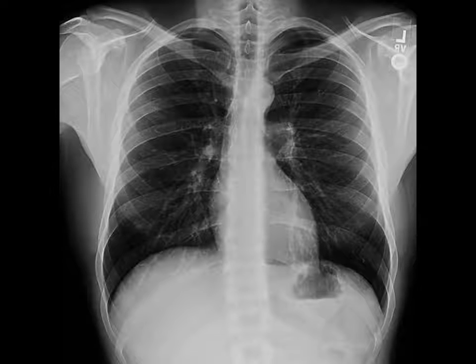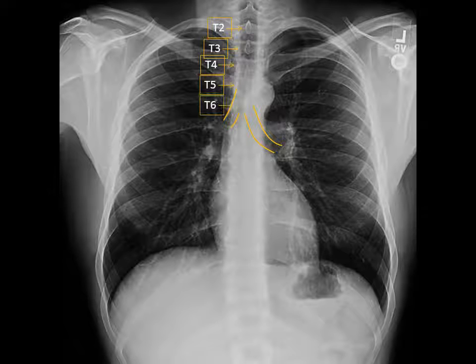So here's a normal chest film again. We can see the left and right main stem bronchi and estimate the carina that way. If this wasn't immediately visible, we could go to look for the first rib anteriorly and then find the second rib. Using the second rib, we follow back to find T2 and then count down the vertebral bodies, T3 and T4, T5, 6, and 7. That way we've localized the T5, T6, and the T6, T7 disc spaces.